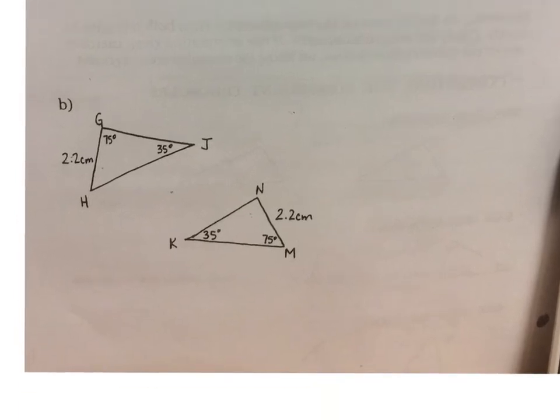Example B also gives us two triangles, but they're not facing the same direction, so they're a little harder to tell which angles and sides correspond. We know we have to prove that those triangles are congruent, so first we're going to start by finding which angles correspond. So angle G is 75 degrees. That angle corresponds to angle M, which is also 75 degrees.